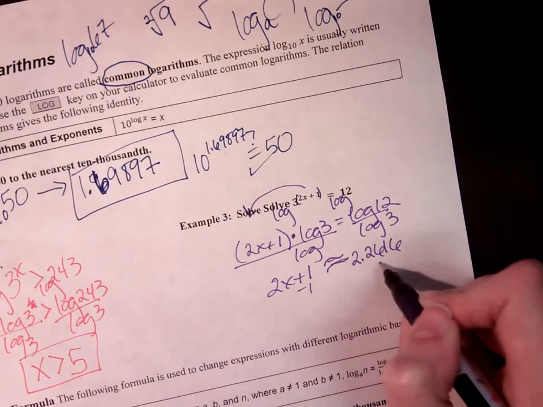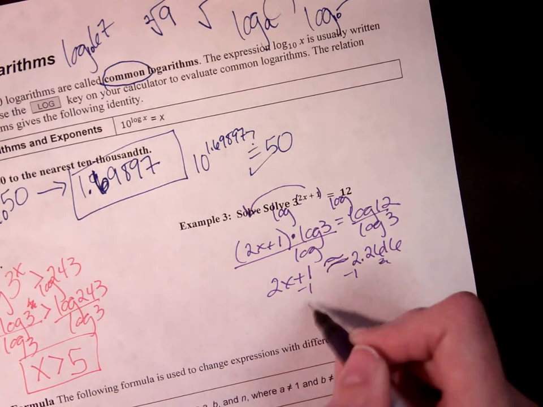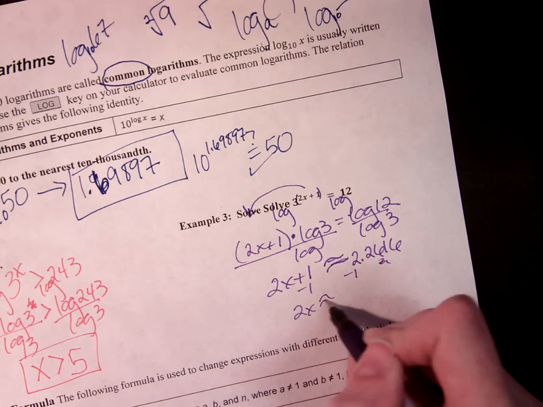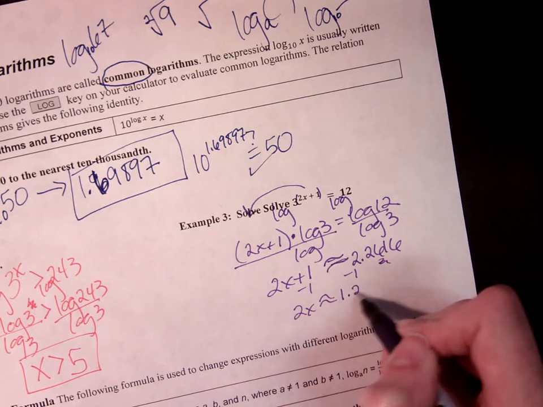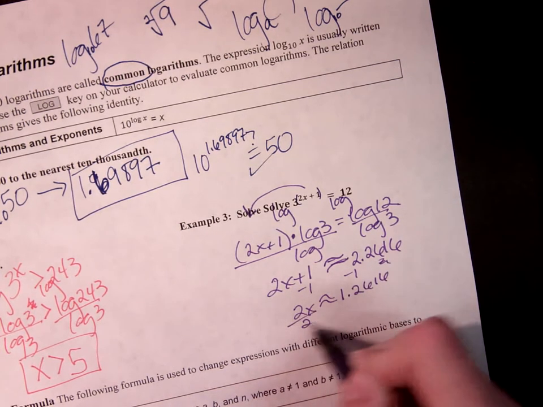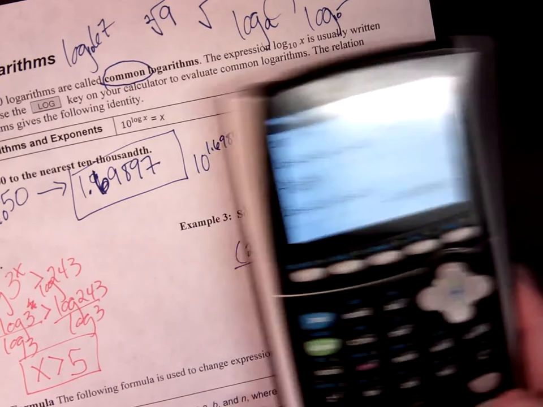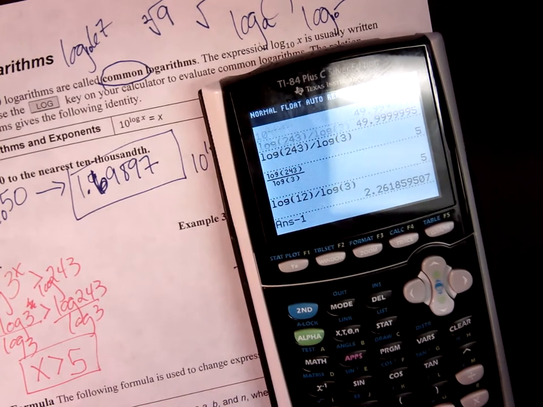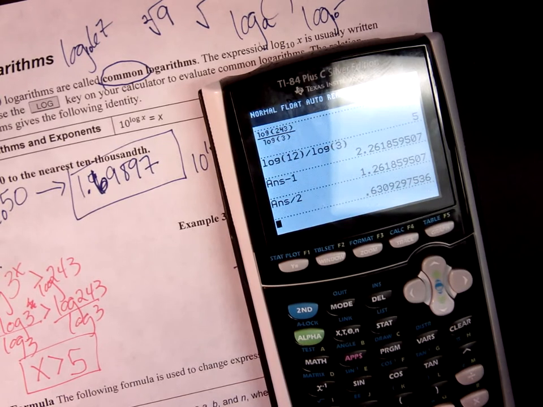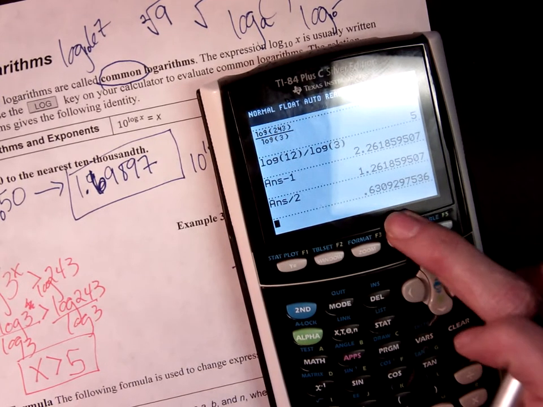Minus 1, minus 1. 2x is approximately 1.2616 divided by 2. X is approximately minus 1 divided by 2. 0.6309.